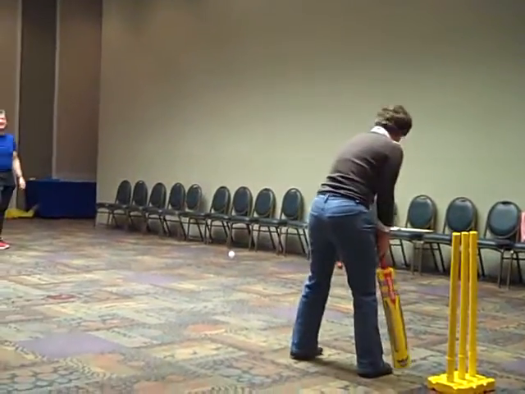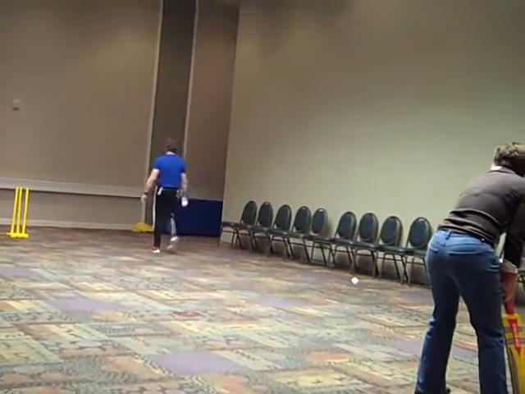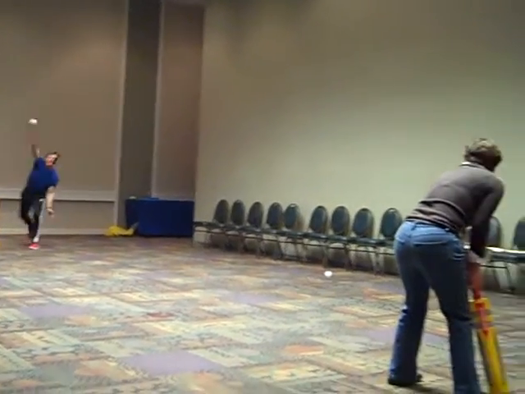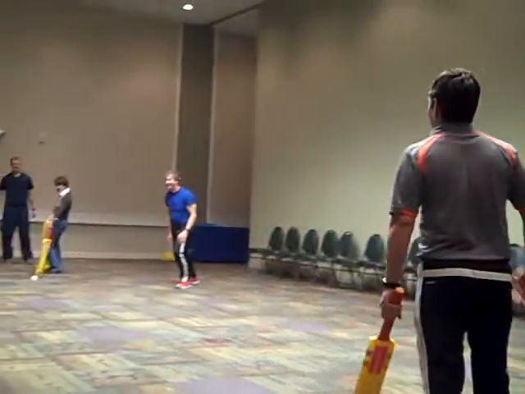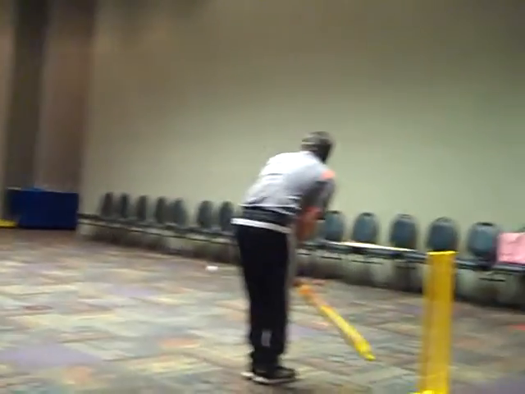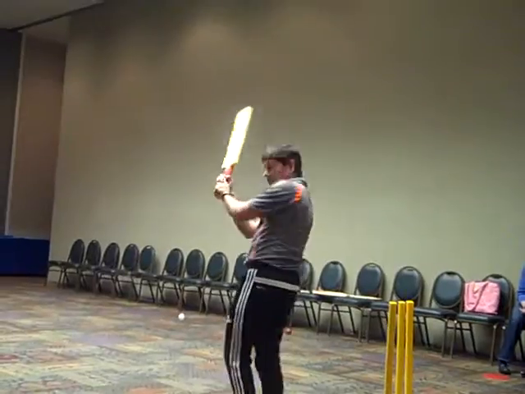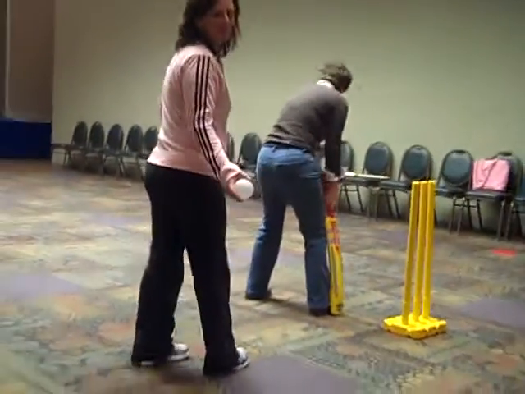I was going for an hour's nap that time. Okay. Cool technique. Between the legs. Little tips on your runs. Oh, yeah, she's looking for the ball. Get out of those chairs.